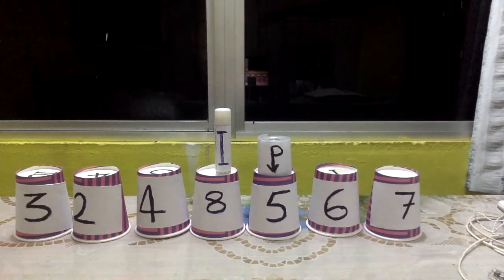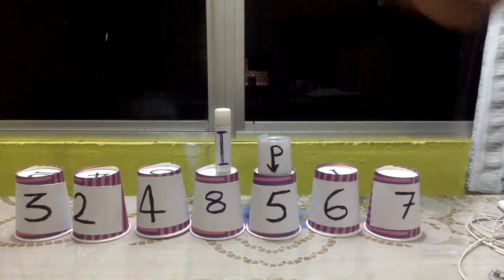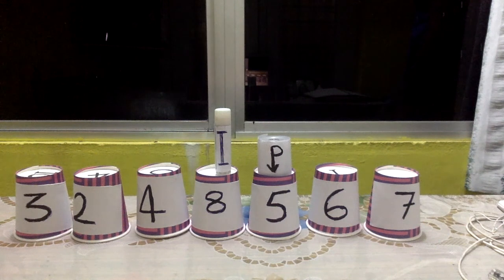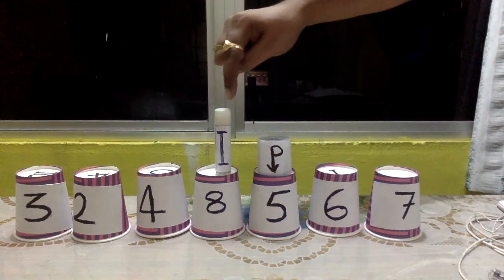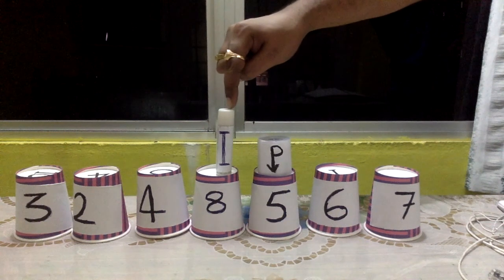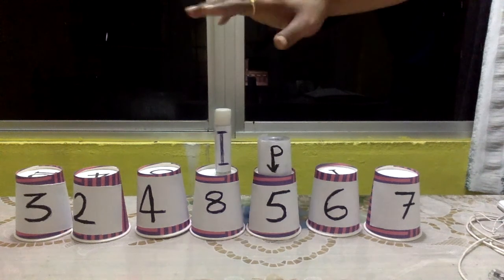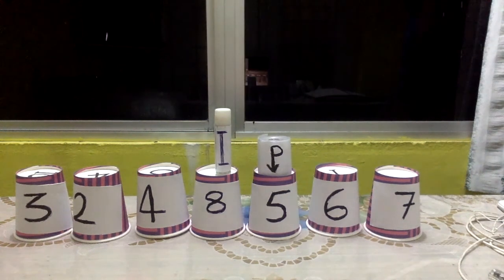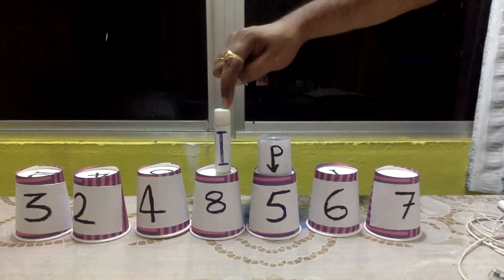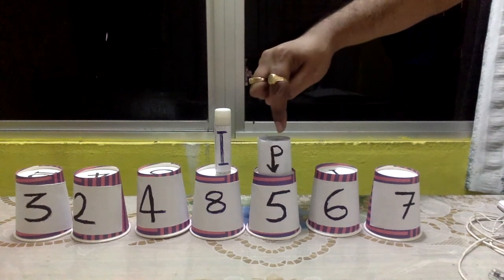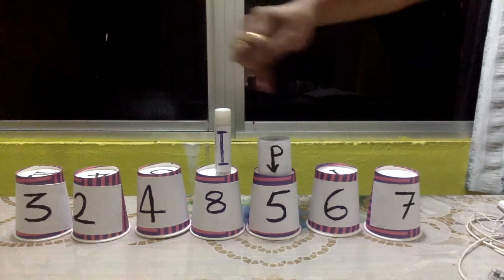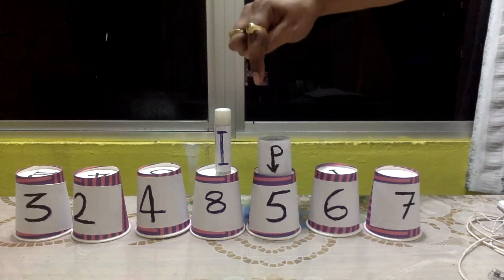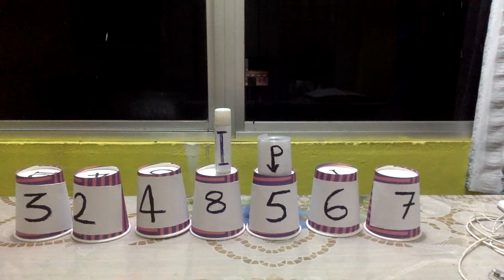Now I told you earlier that I will be telling you something: if I comes to pivot minus 1, what to do? If I comes to pivot minus 1, the first thing that you need to do is compare these two. When you compare A of I and A of pivot, if A of I is less than A of pivot, simply swap A of I and A of pivot and go to step 5.